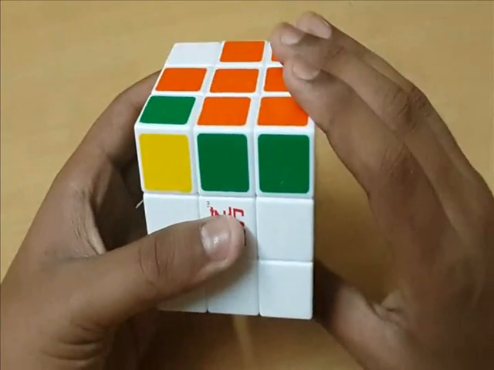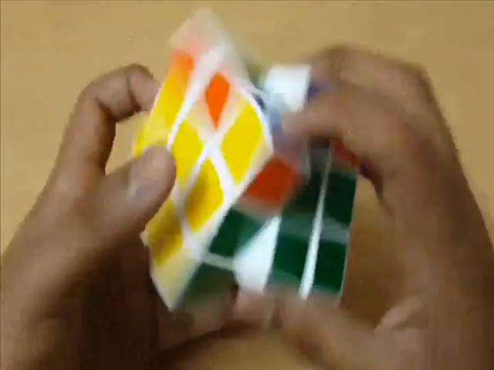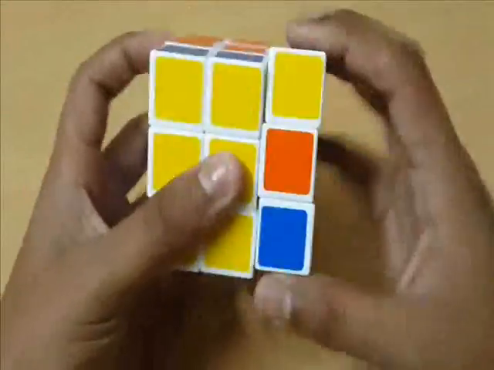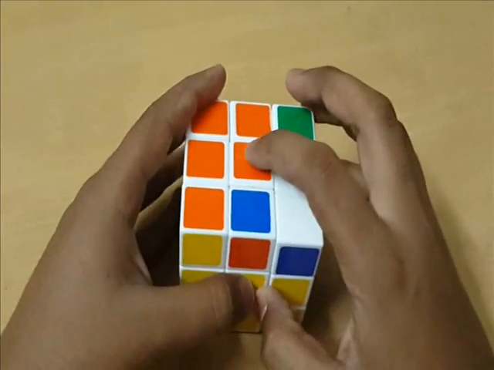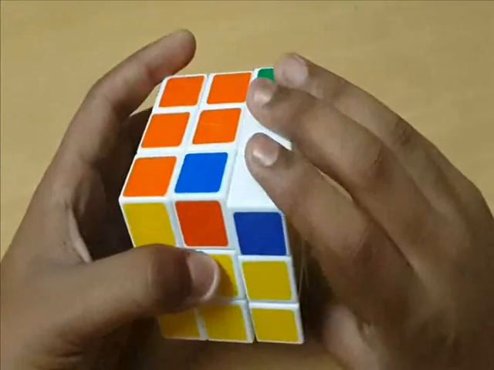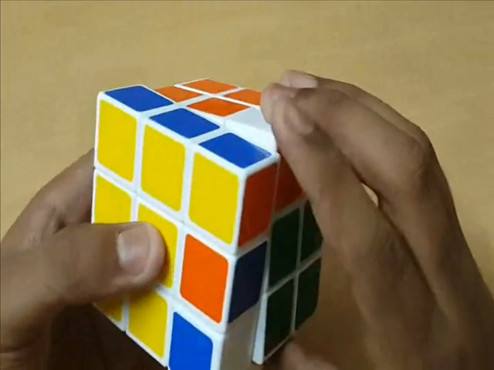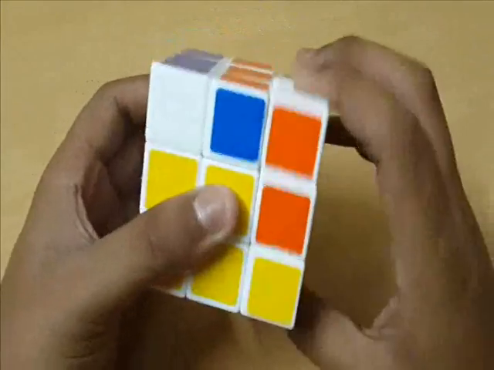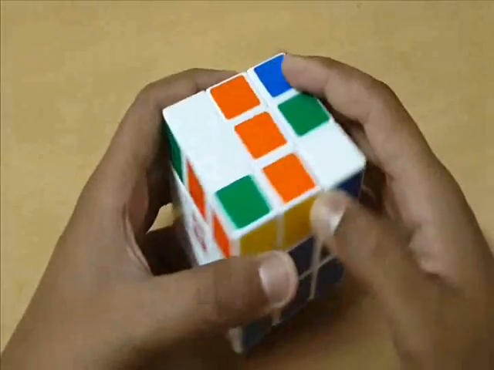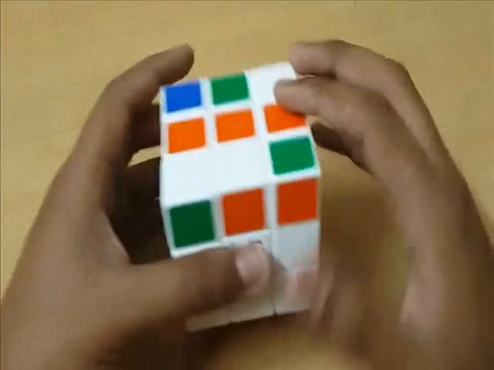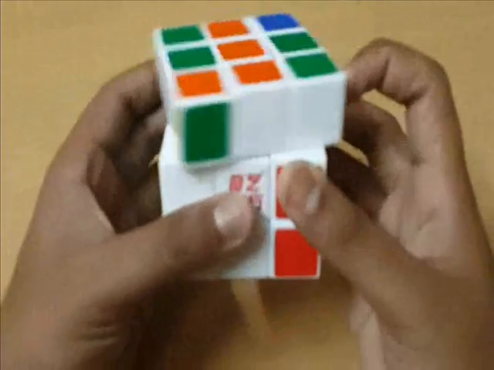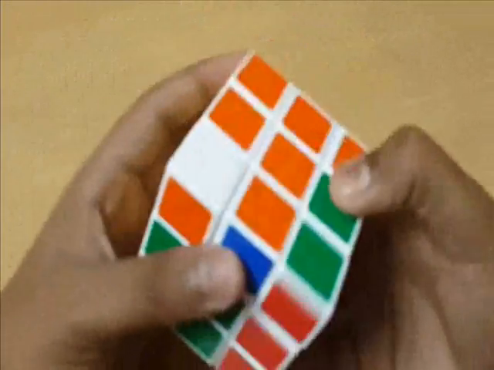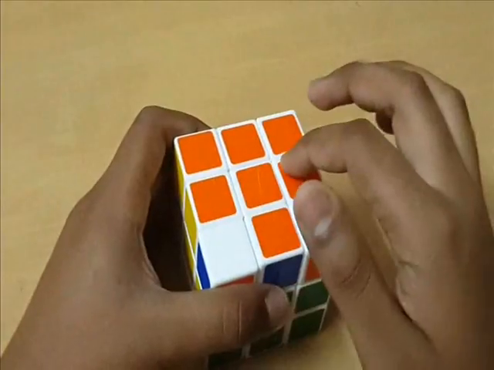Now this is the second case, which is the L shape. Hold the L like this, inverted, and do the algorithm 2 times. F R U R' U' F'. And this becomes the rod shape. Then do the algorithm F R U R' U' F', and you got the cross.